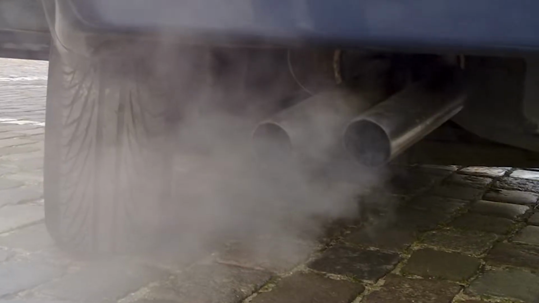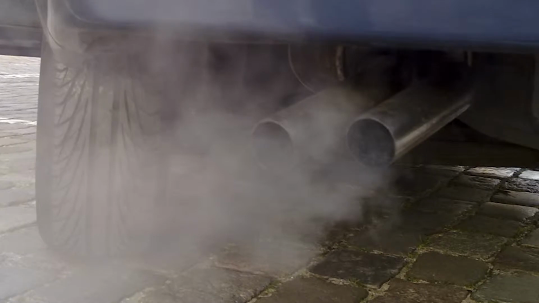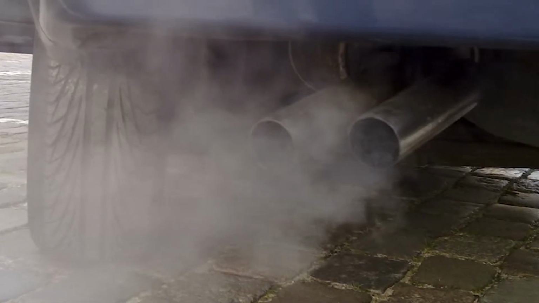And 30 of these will fit across the width of a human hair, if you can think about it that way. So it's very small. It gets trapped down in your lungs. So it's a health standard that they've set. It's also made up of nitrogen oxides, which comes from burning of fuel.